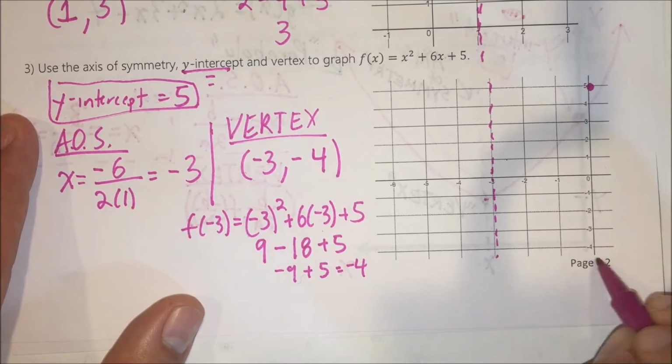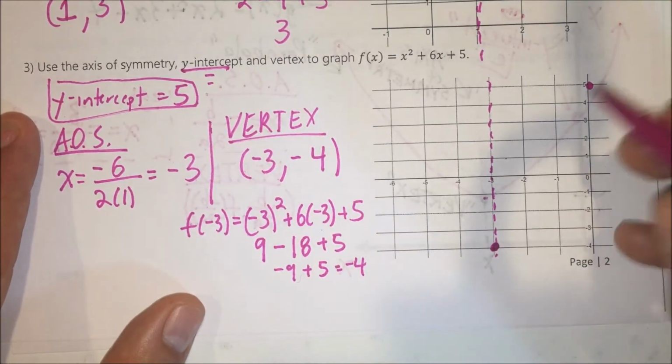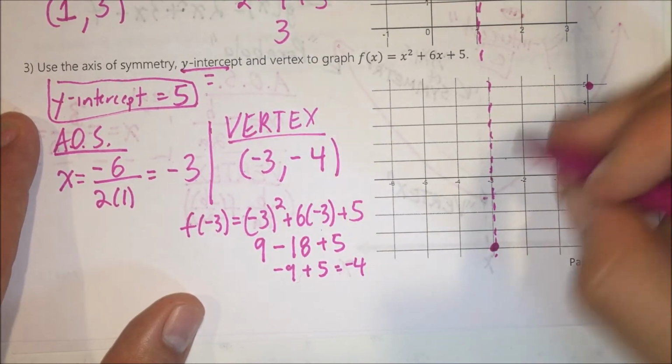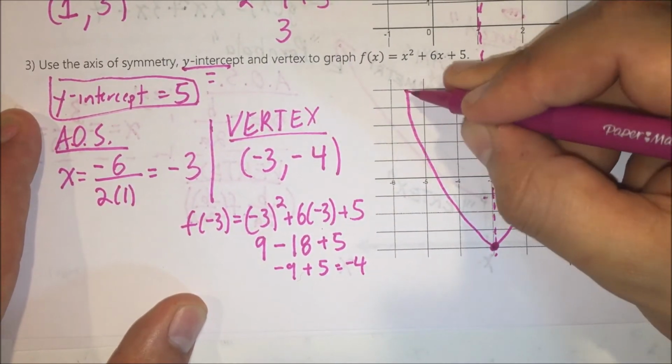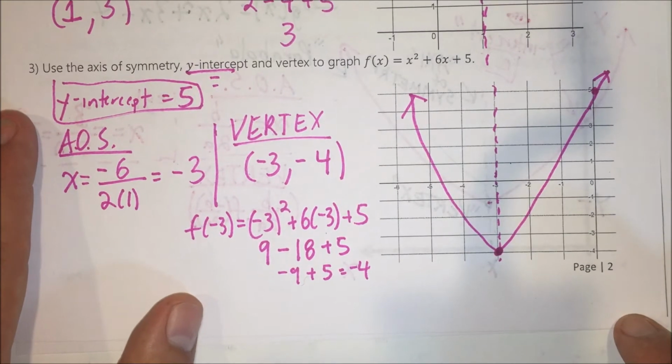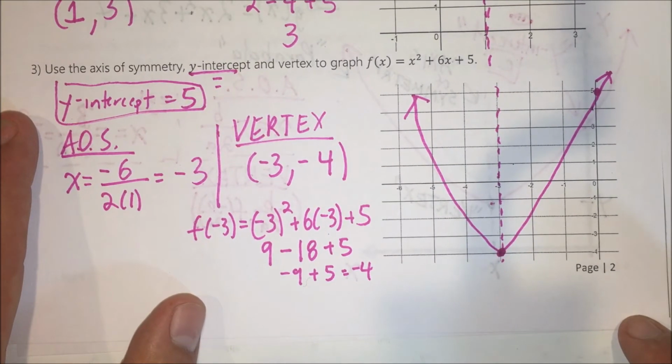So we go to negative 3, go down to negative 4 to right. And again, these two have to connect, so we know it's going to do something like that. And then the other side, it has to reflect across that axis of symmetry. So there we go. That is our graph.